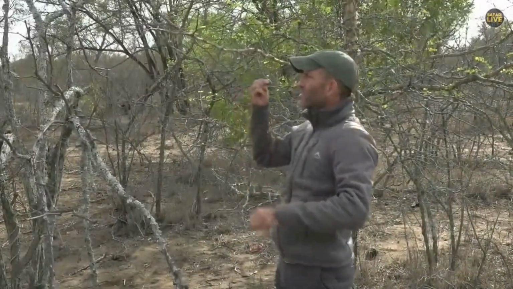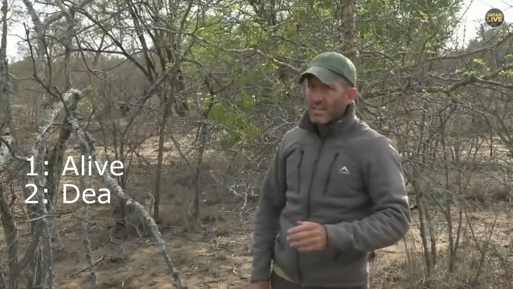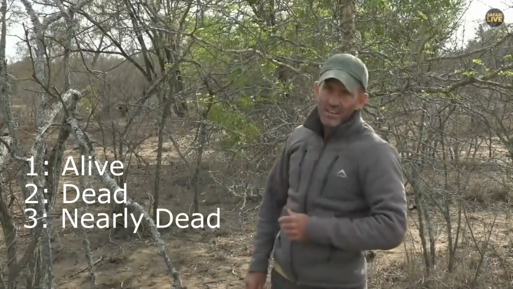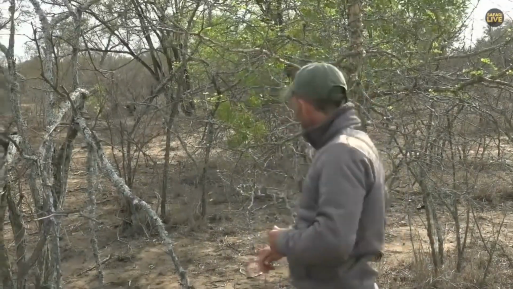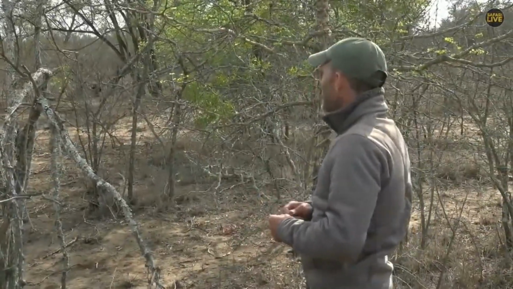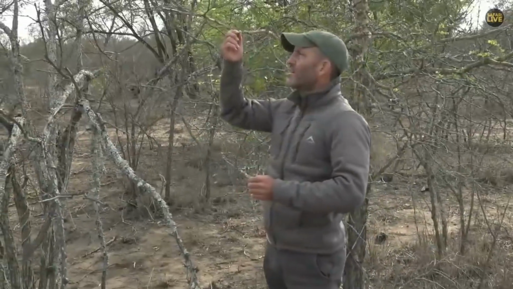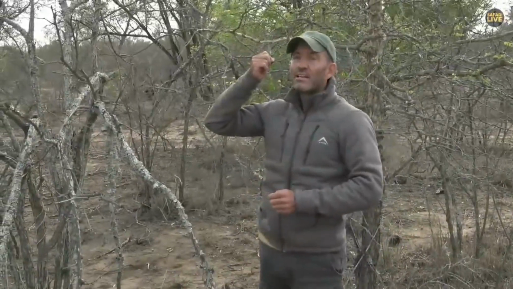Now, much like with stick genders, sticks can exist in 3 states: alive, dead, or nearly dead. And so it does get a little bit complicated. A living stick, you're able to tell if it's alive by listening to it.